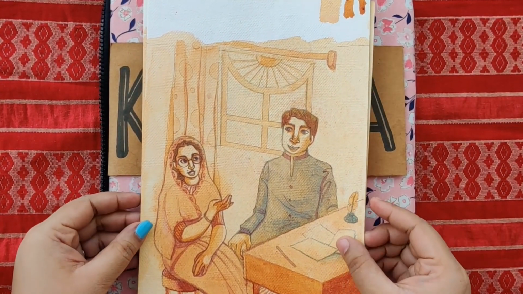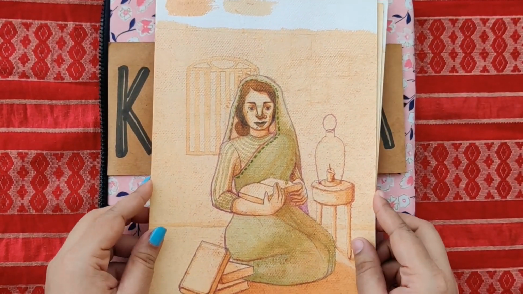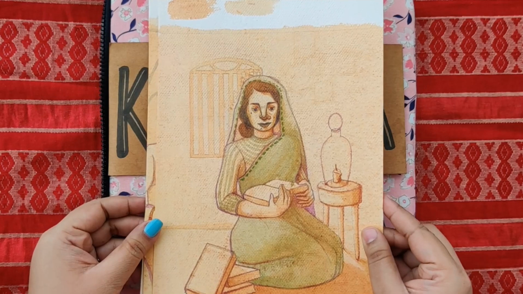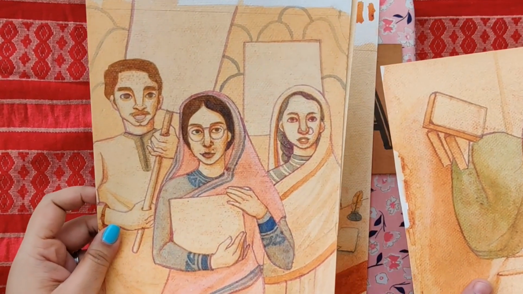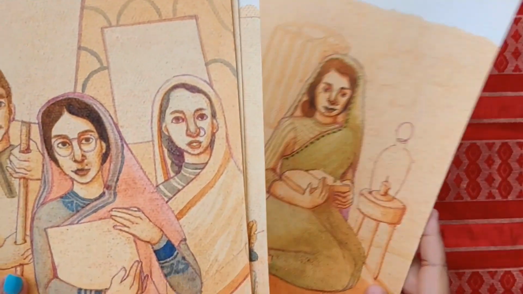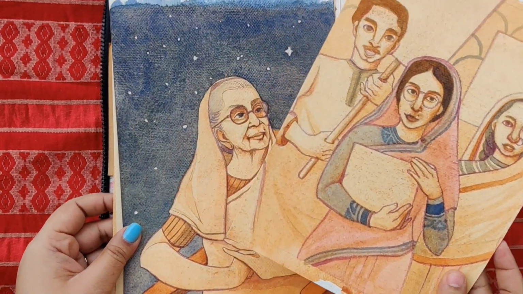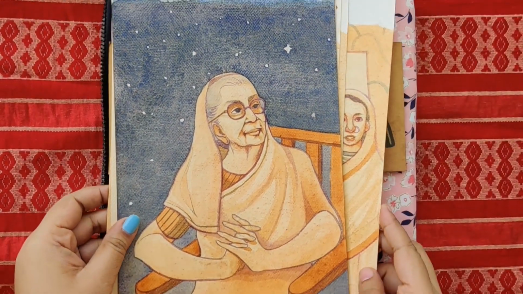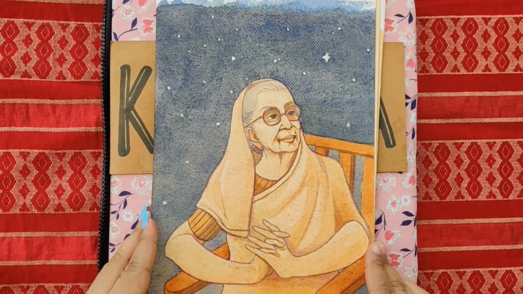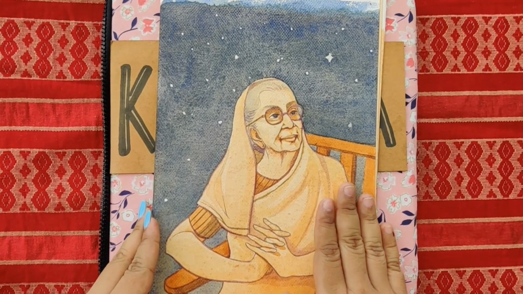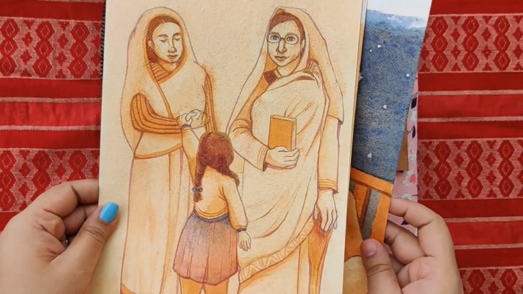These are all done in watercolor with a tiny bit of ink maybe for the details, but mostly watercolors. Today, the demonstration I will be showing you would not be in watercolors or in traditional media. We're going to go digital for that. This is the final piece of the 5-part illustrations that I have done for the poet Sufia Kamal.